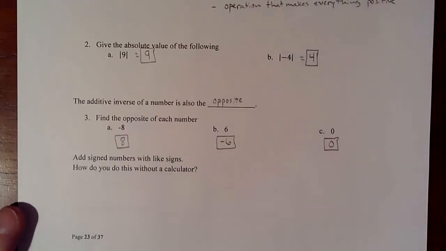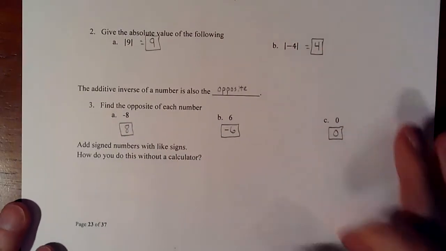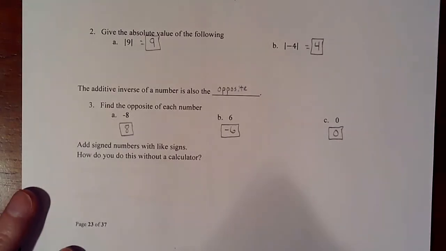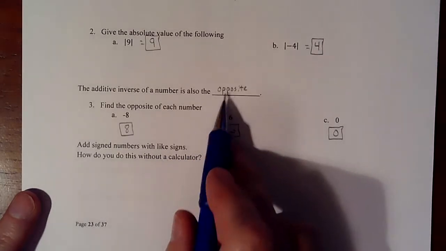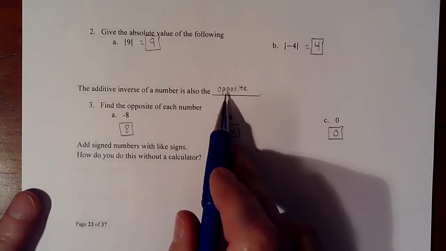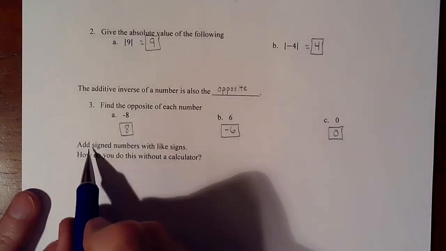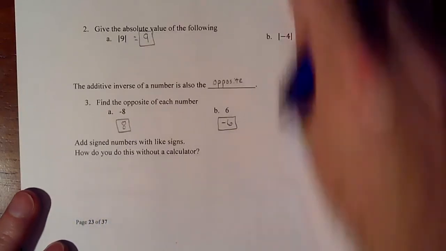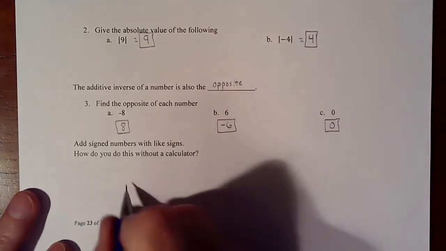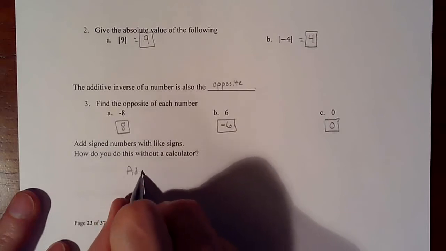So why does that exist? Not so much for adding, but this idea of an opposite is going to help us when we're subtracting some numbers. We'll get to that in a second. If you add signed numbers with like signs, you really are just going to add them together.